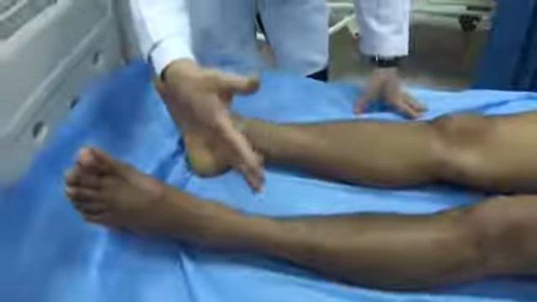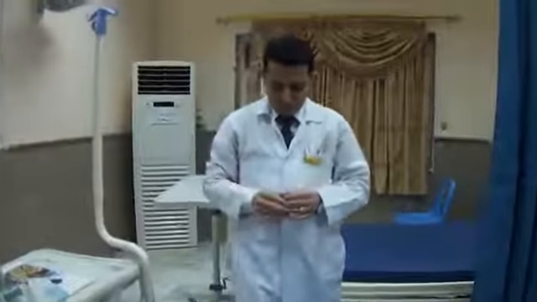If there is edema, one should comment upon it in such a way that the patient has bilateral or unilateral edema. If it is bilateral, you have to detect whether it is symmetrical or asymmetrical. And in both, you have to detect whether it is tender or non-tender. In addition to that, you have to determine its grade and its level. How can we determine its grade?